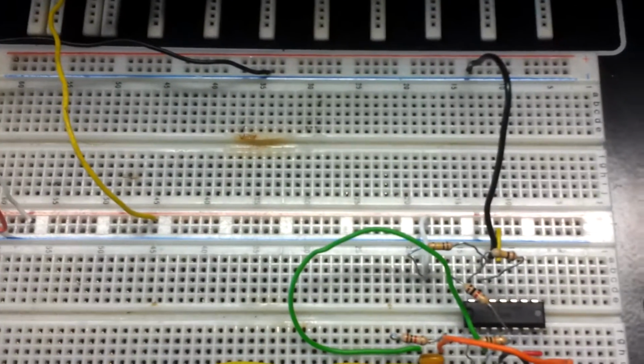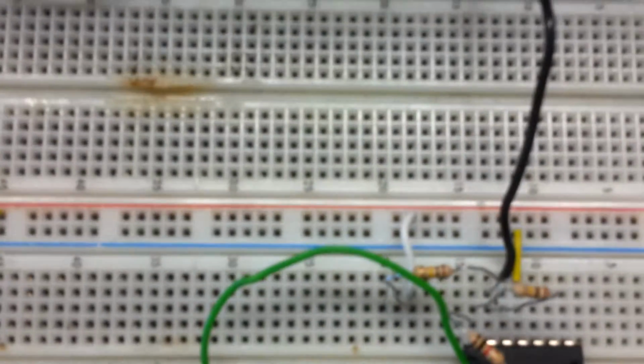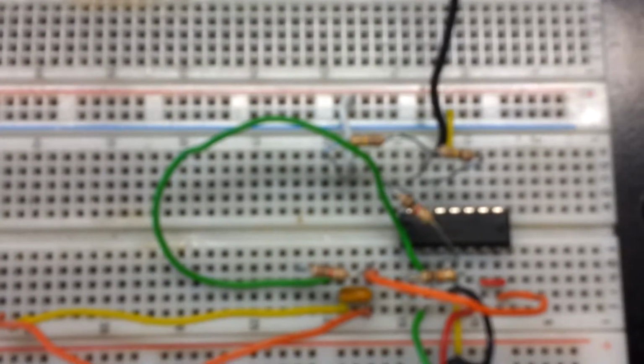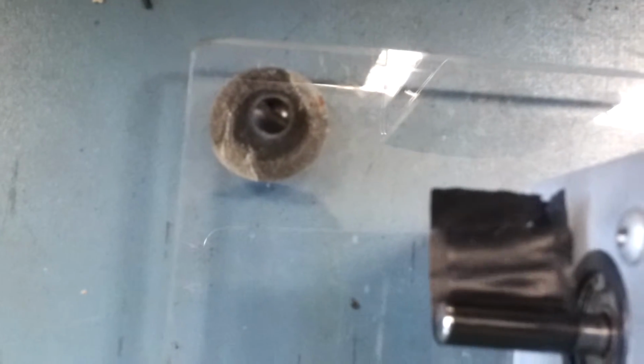Hi, I'm Major Madrigal and I'm doing Lab 5, Practical number 1. This is my circuit right here. And this is my motor. Right now I have a sine wave going into it and it's just oscillating back and forth.